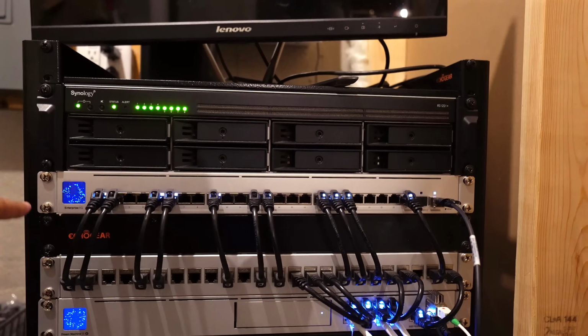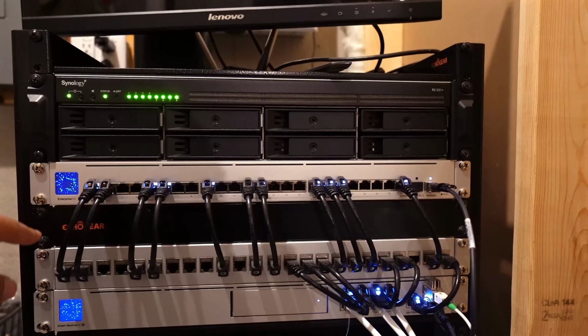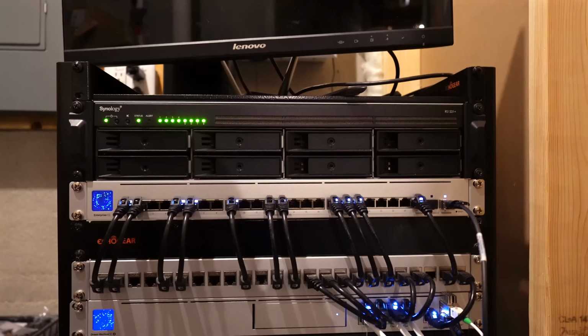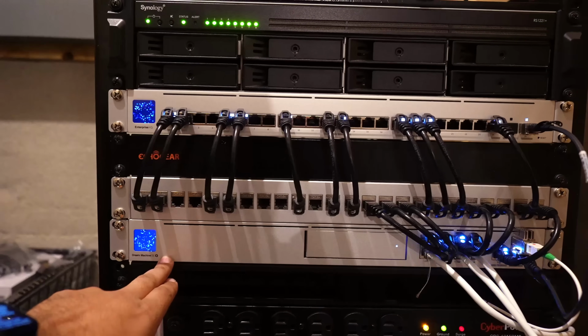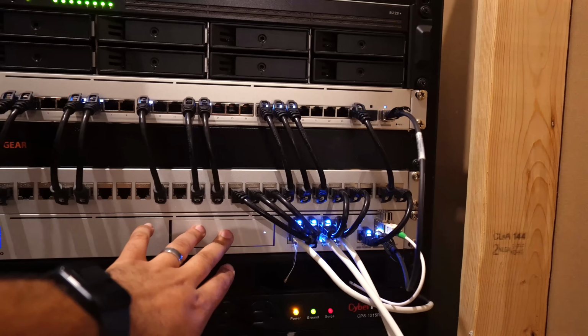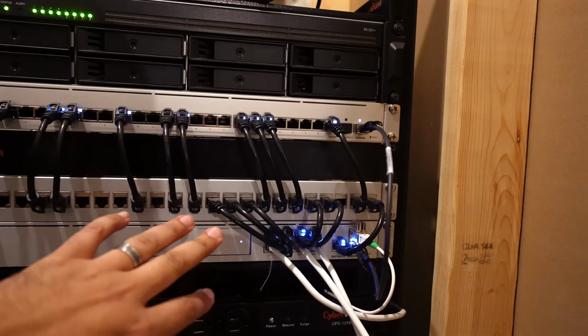Underneath there, we've got a UniFi Enterprise XG switch. This is a 10 gig switch, and this is how I'm able to have 10 gig all throughout my house. And underneath there, we've got a Dream Machine SE. I love this thing because it allows me to run all of my security cameras right through it. So I've got a surveillance hard drive in here, and I do have security cameras.